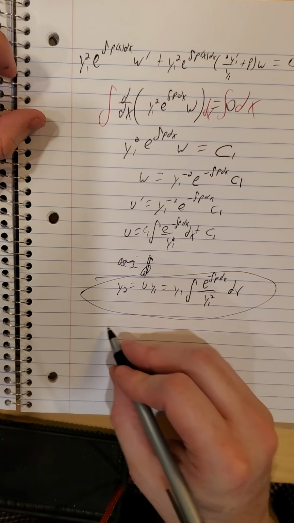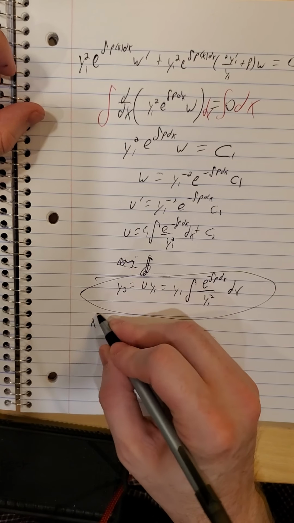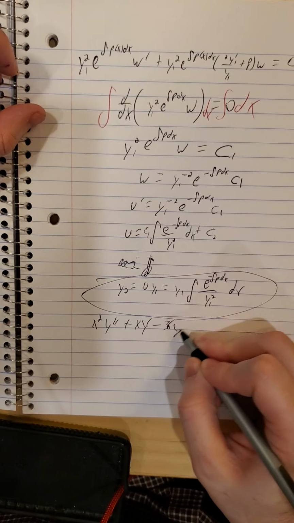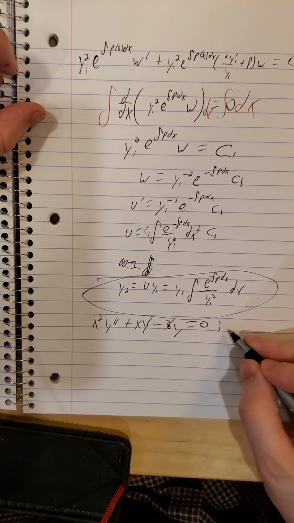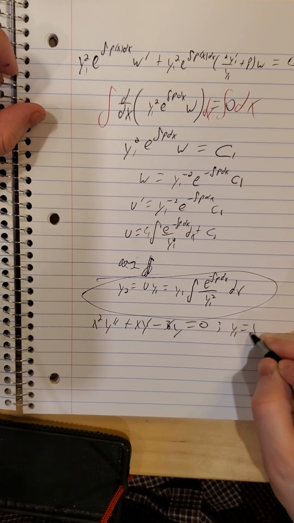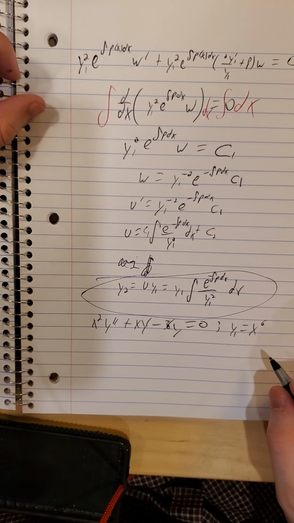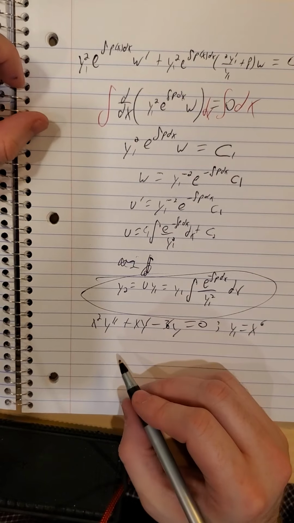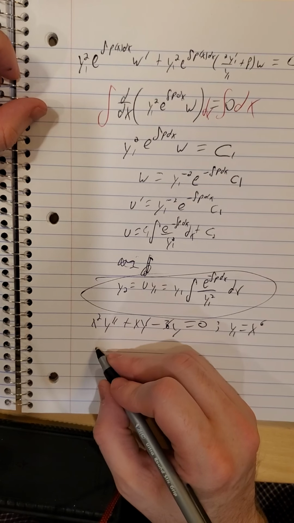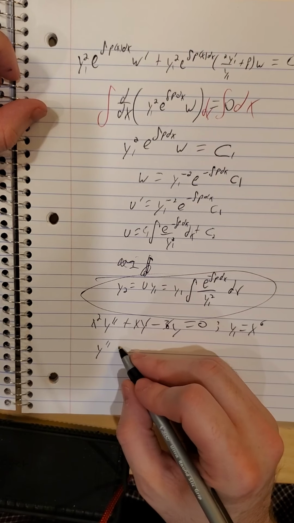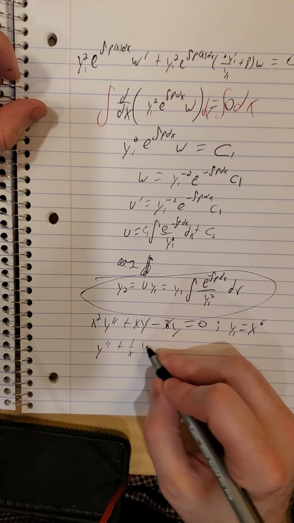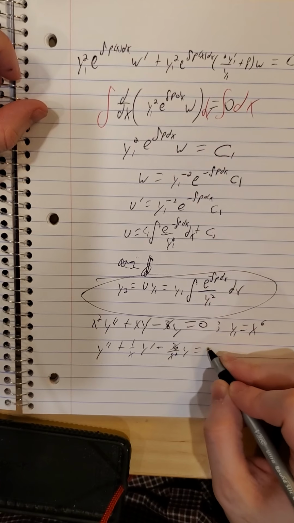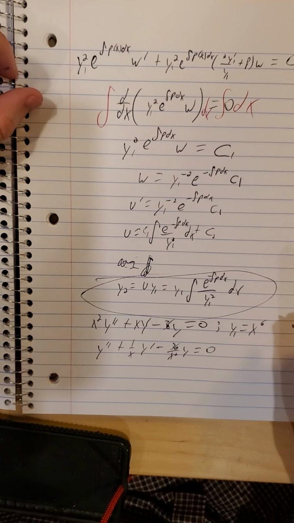All right, so this one we'll consider x squared y double prime plus xy prime minus 36 times y equals 0. And we'll say that y sub 1 is x to the 6th. We're not in the right format yet if we want to use that formula. So we'll divide everybody by x squared. So y double prime plus 1 over x y prime minus 36 over x squared times y is worth 0 over x squared, which is still 0.